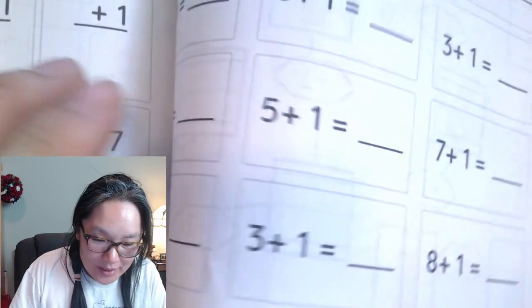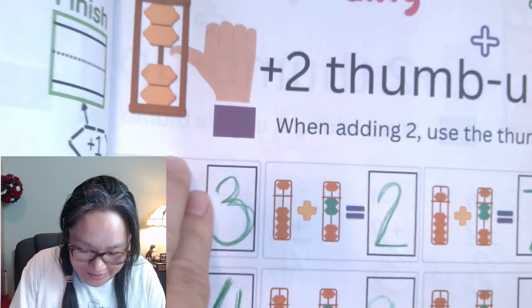And then what happens is we can add 2. Again, we focus on the add-in.